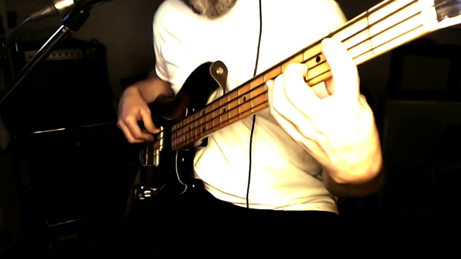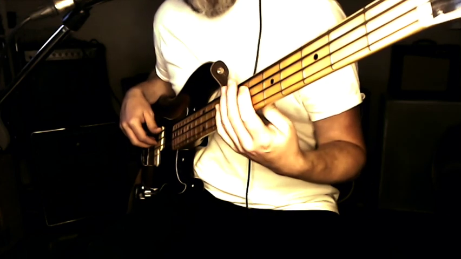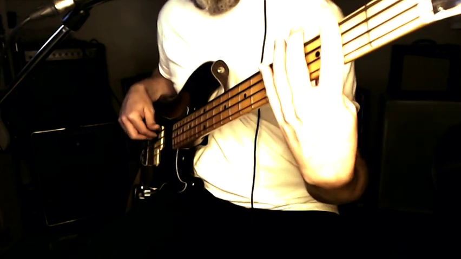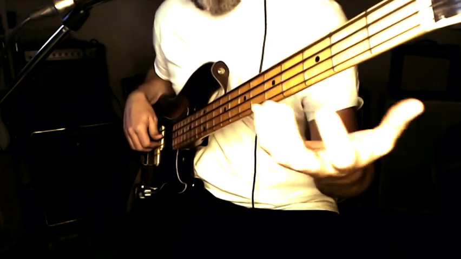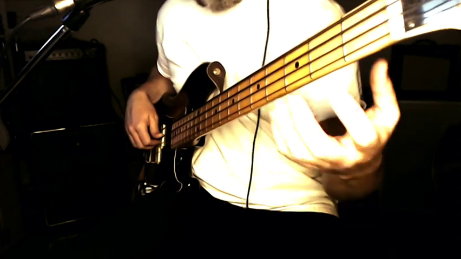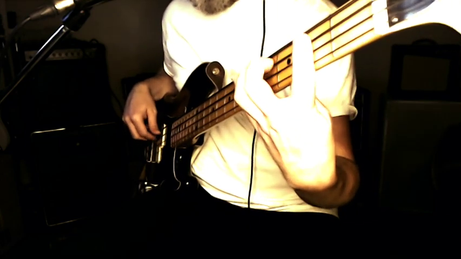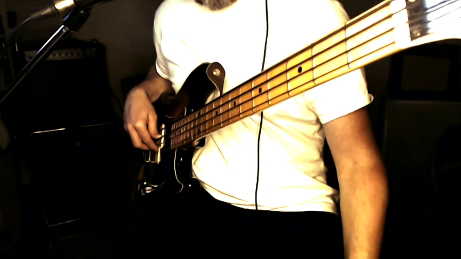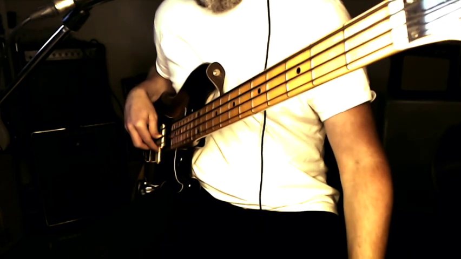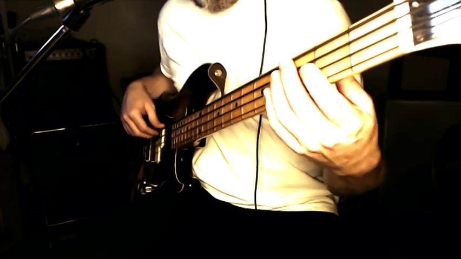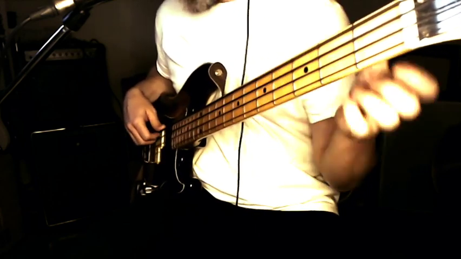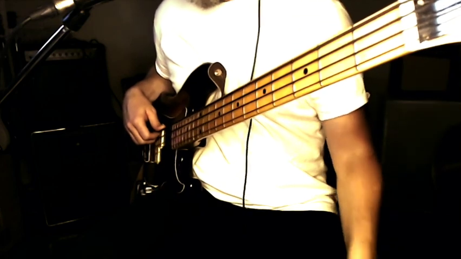Well, if we play the 3, the 5, and the 7, and play it in isolation, we see we have a minor triad. In and of itself, that 3, 5, 7 is a minor triad. As a whole, it's a major 7 chord. So there's really kind of two sounds, two personalities in that major 7 chord.